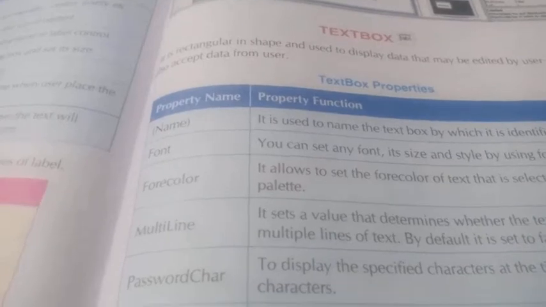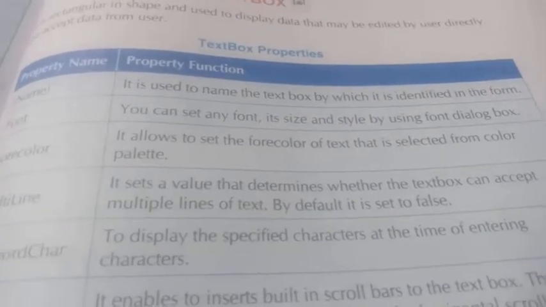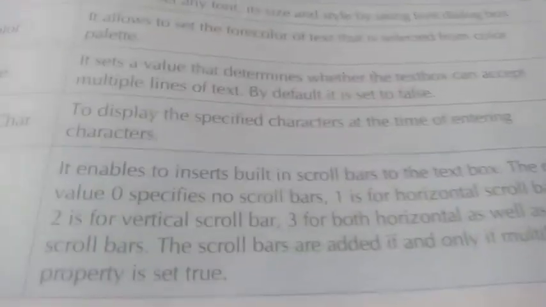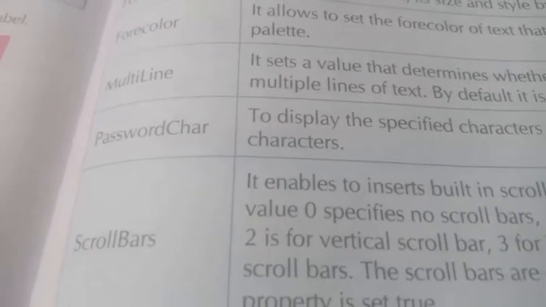Name, font, and fore color allow you to set the color of text selected from the color palette. Password char displays the specified characters at the time of entering characters. If you need to set a password, you can arrange hidden or any other kind of characters as per your requirement.